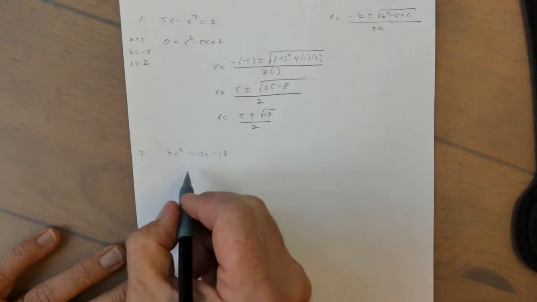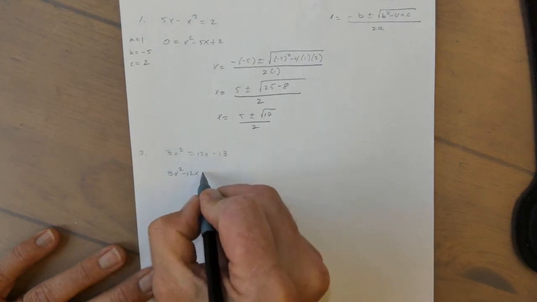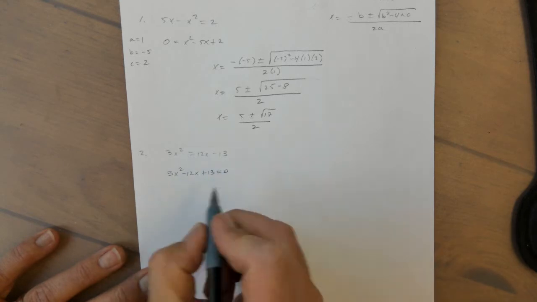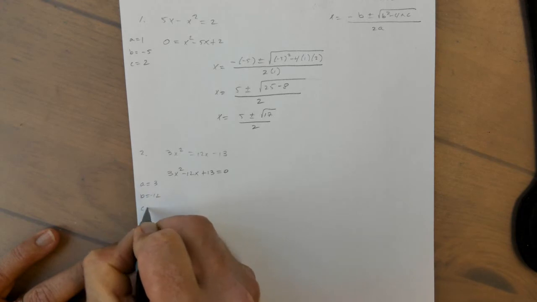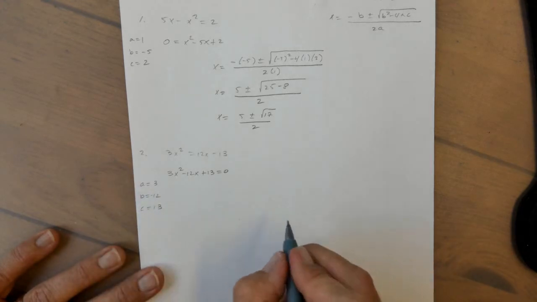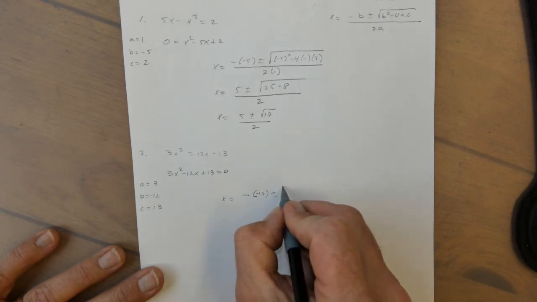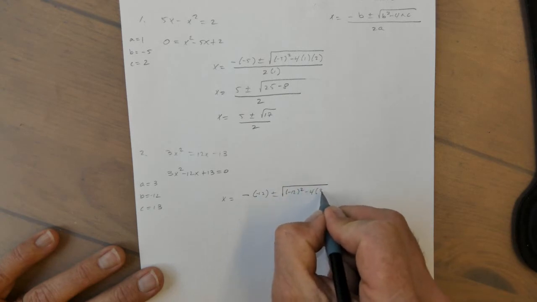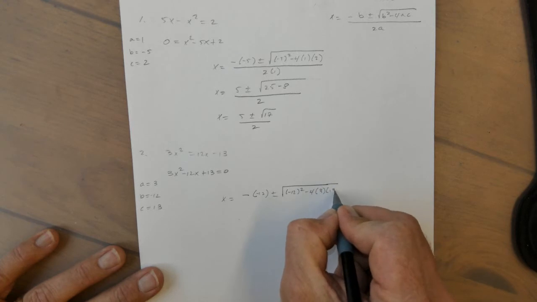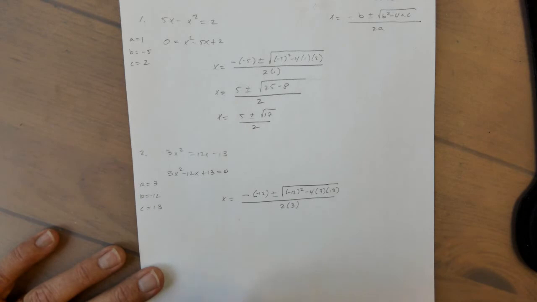Looking at our next problem, again, we want to put it in the standard form to start. So I will subtract 12x and add 13. So we have a is 3, b is negative 12, and c is 13. So we have x equals, again, negative negative 12 plus or minus the square root of negative 12 squared minus 4 times 3 times 13, all over 2 times 3.